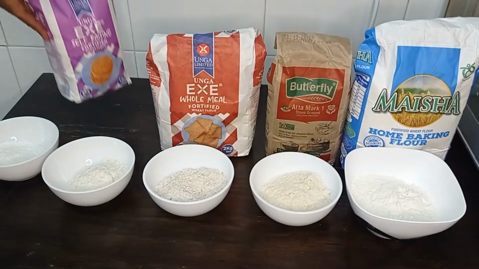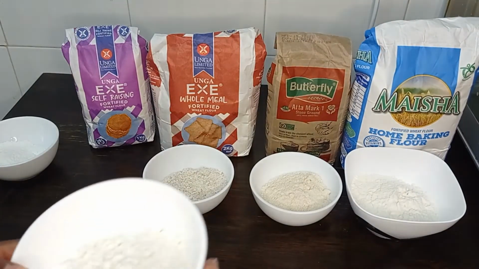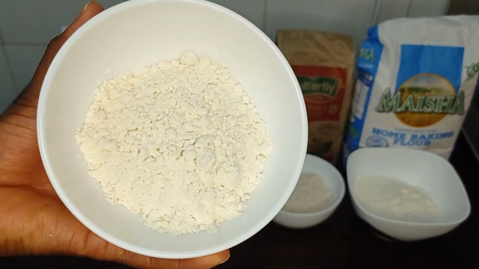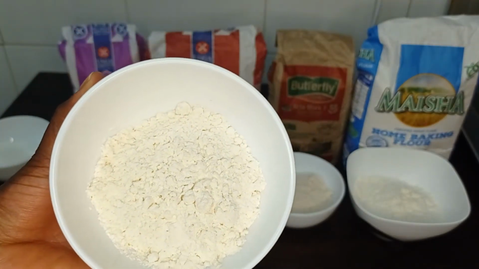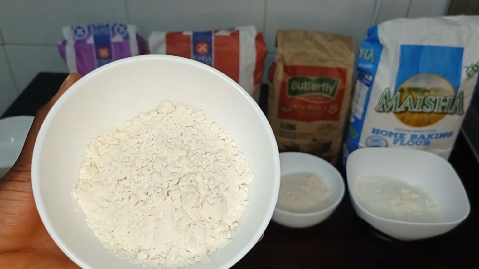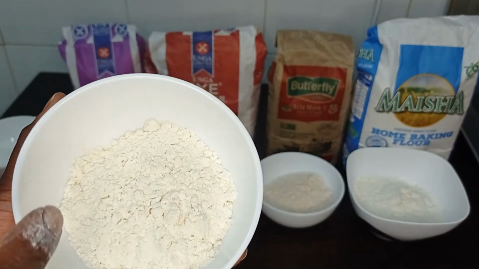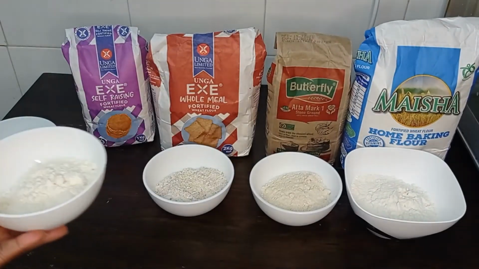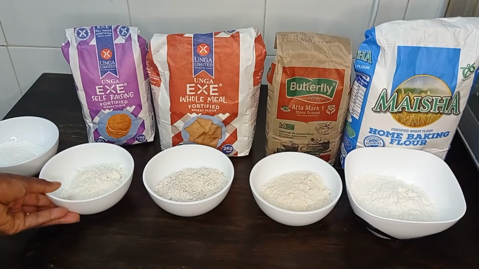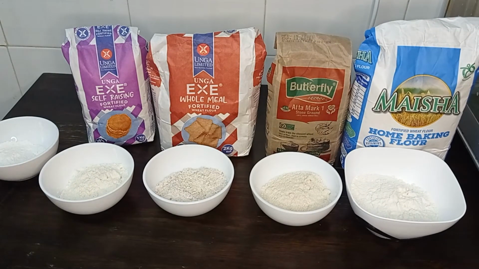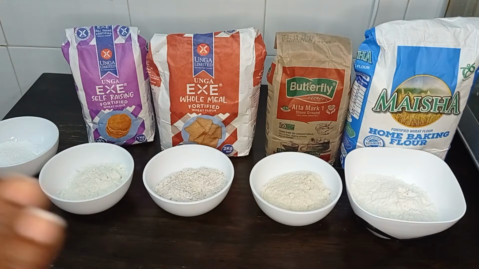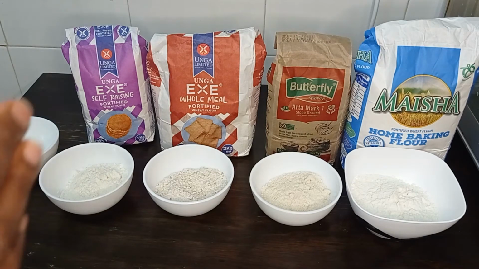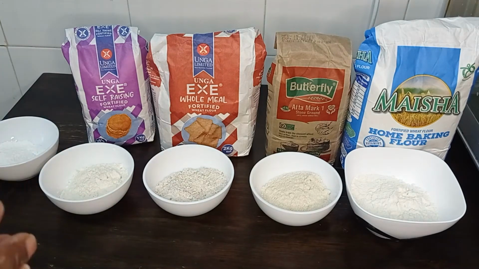Now, when you look at this flour closely, you will notice that it's just the same as the first one, which is under wheat flour. But the difference is that it has baking powder inside. So you've seen that all these flours play a role when it comes to baking, and each one has specific people to use it for.